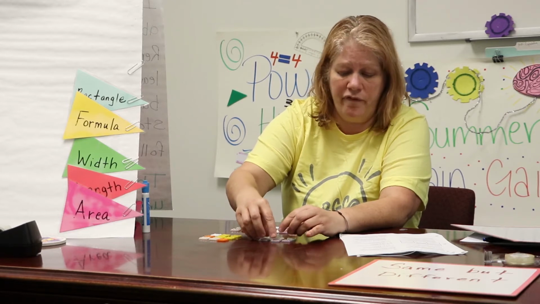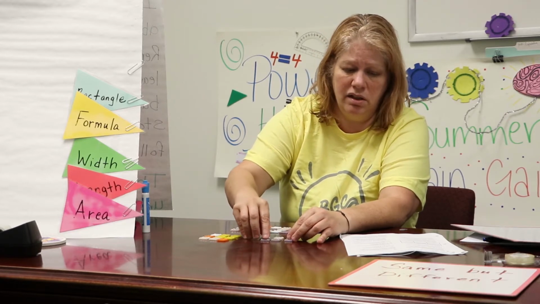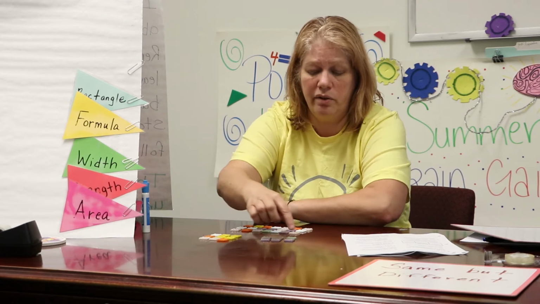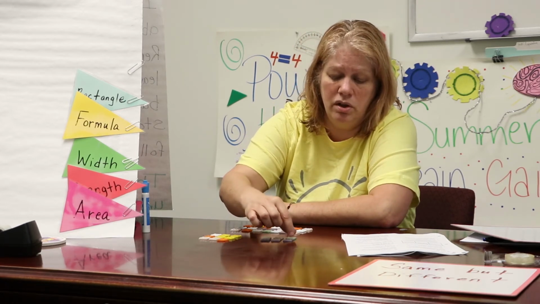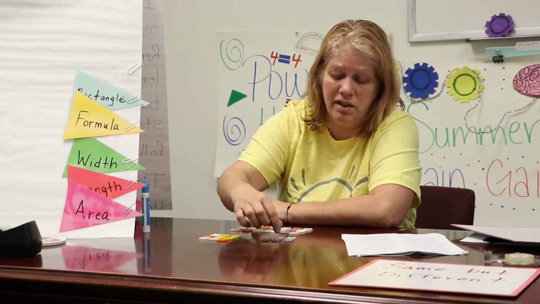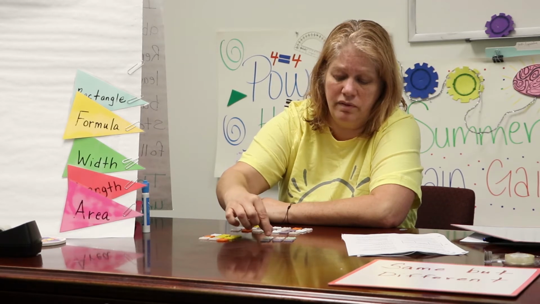So I'm going to talk about my first one. My first one is the one we made in the example. The 3 across and the 2 down. So it's a total of 6. My next one had 4 across and 2 down. No, I had an extra one left, sorry. So 1, 2, 3, 4, and then 2 down. 1, 2.